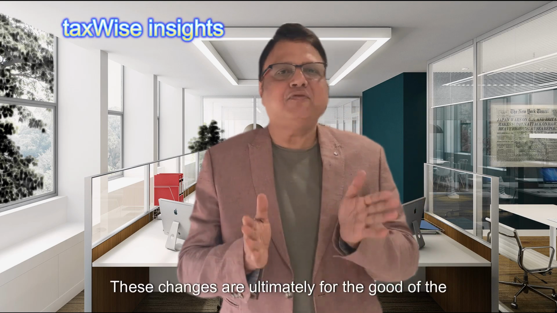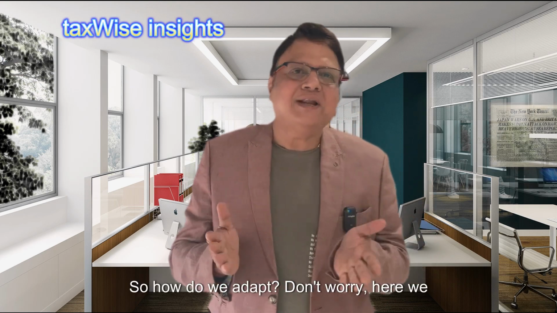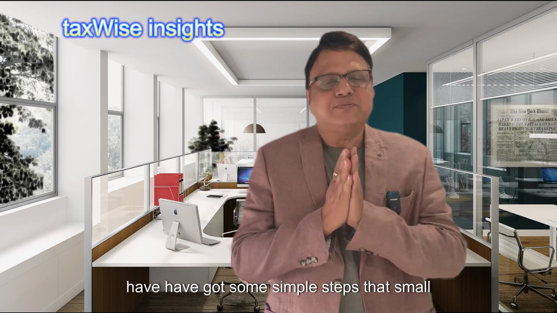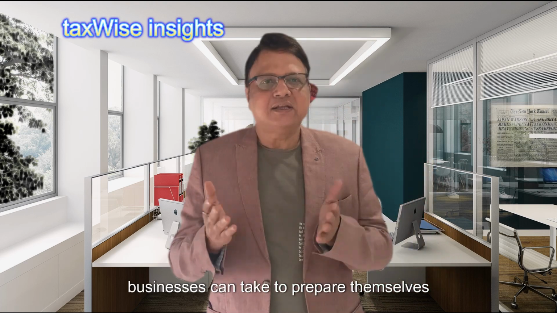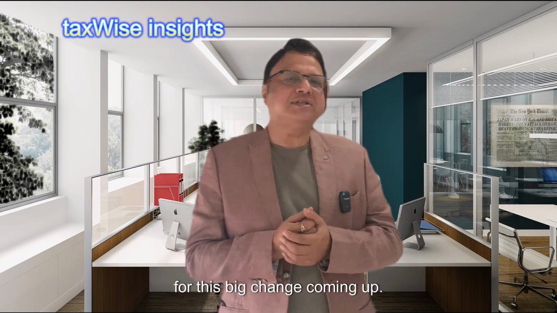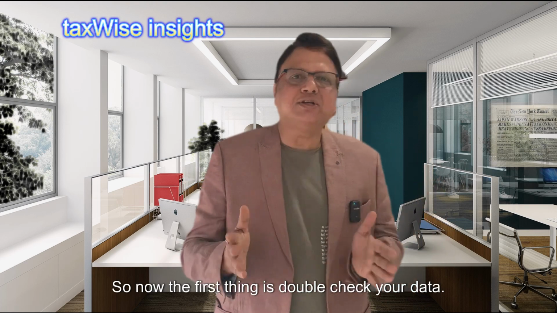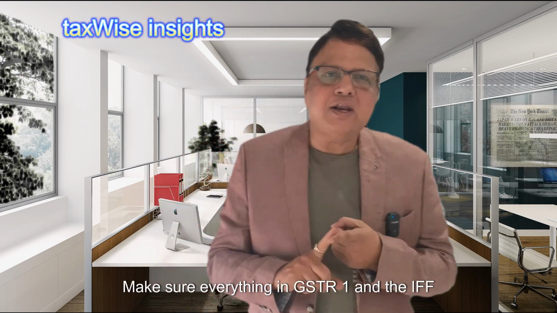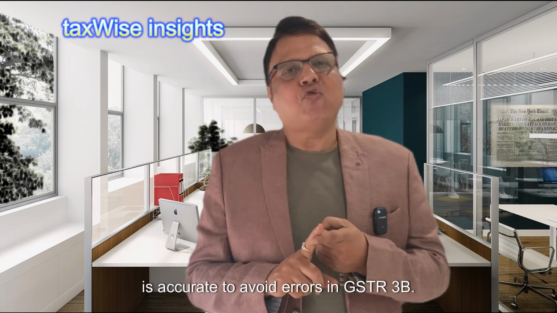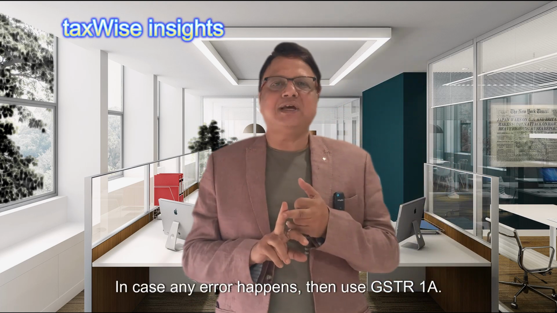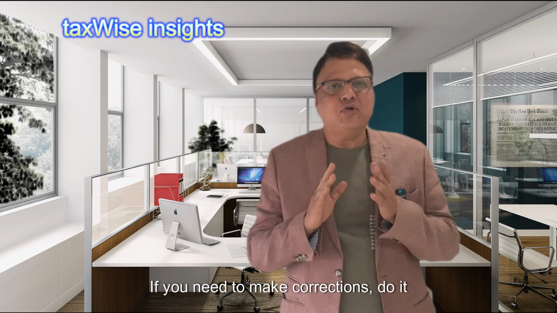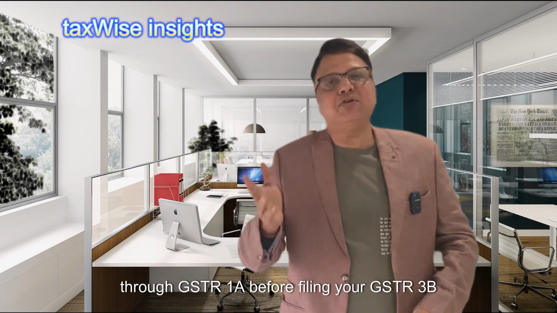So now how do we adapt to these changes? These changes are ultimately for the good of the business. Don't worry, here we have got some simple steps that small businesses can take to prepare themselves for this big change coming up. GST is in a very fluid state. The first thing is to double check your data. Make sure everything in GSTR-1 and the IFF is accurate to avoid errors in GSTR-3B. Now, in case any error happens, use GSTR-1A. If you need to make corrections, do it through GSTR-1A before filing your GSTR-3B.